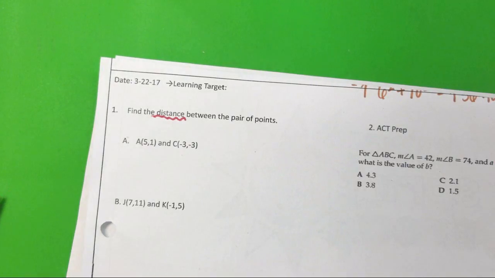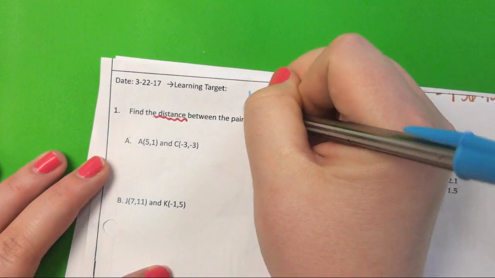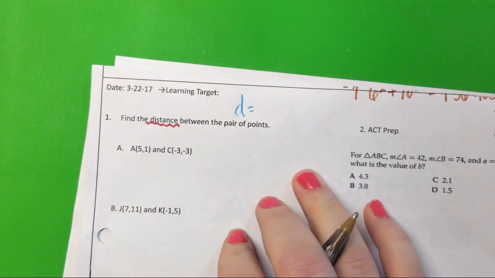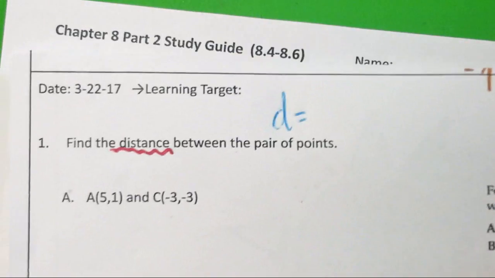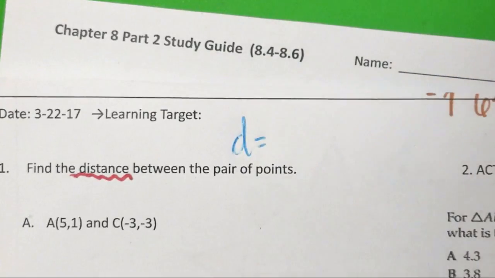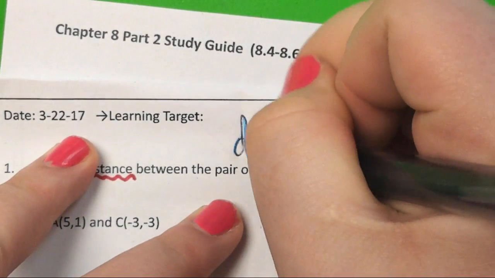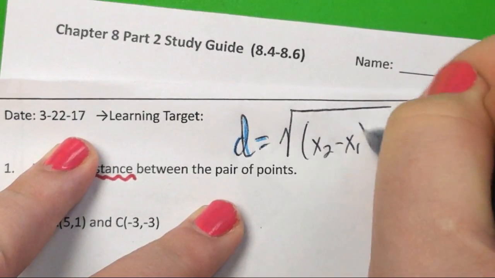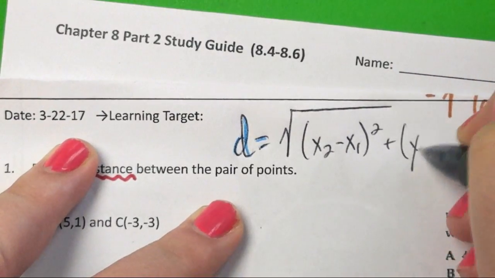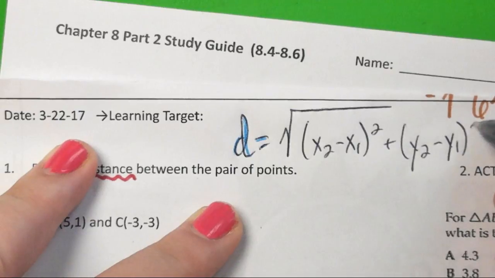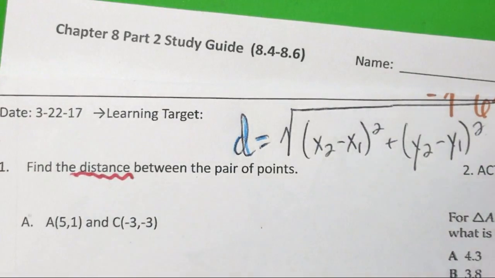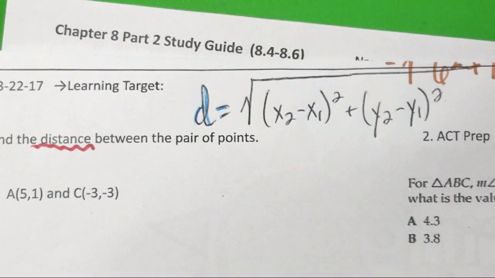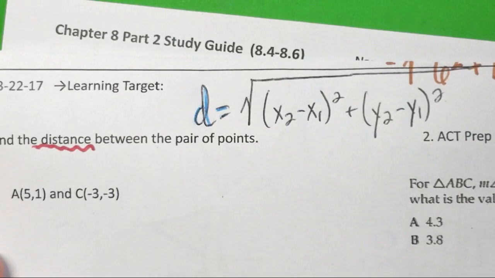So on the bell ringer it says distance, so we need that distance formula. We used it yesterday as well in the bell ringer. It is x2 minus x1 squared plus y2 minus y1 squared. Catherine helped us with that yesterday. No, it's not given to you on standardized tests.